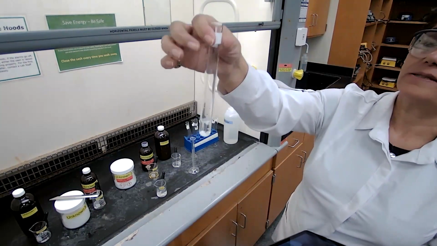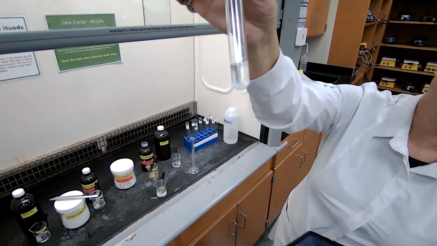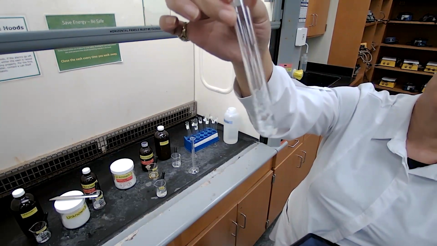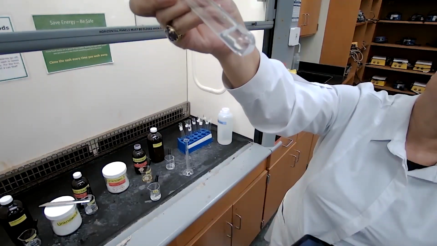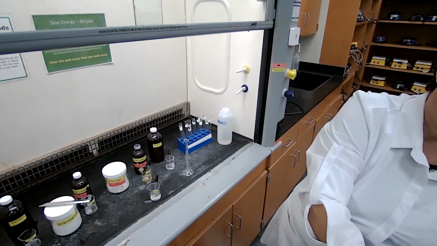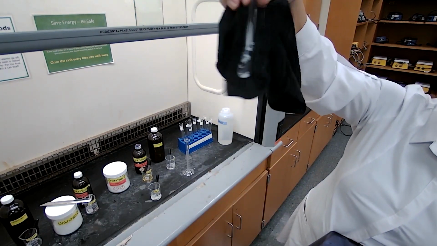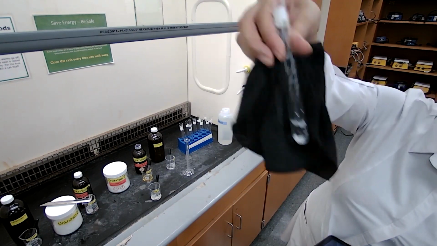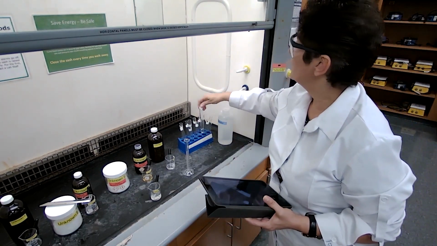Now, unknown 3 is a solid compound. This one is easier because you can see that the solid did not dissolve. So this one is also not soluble in water. I hope you could see better with the black background. So no pictures needed for this one. That's unknown 3, not soluble.